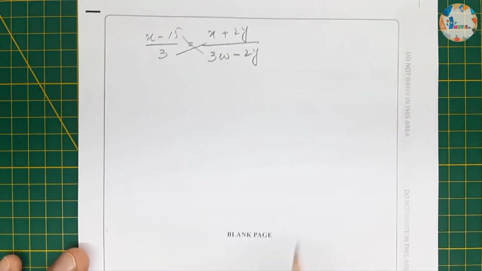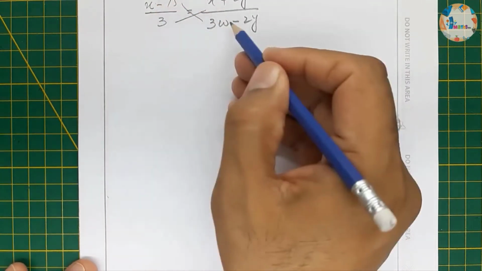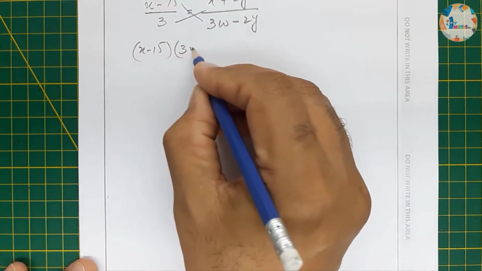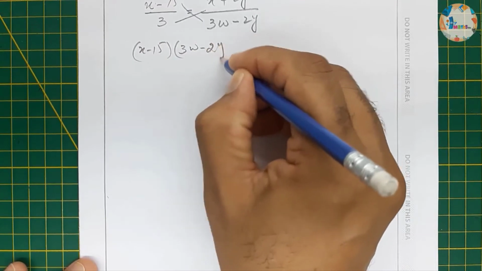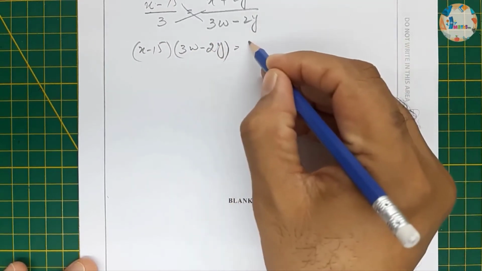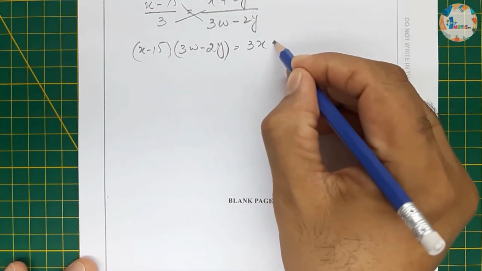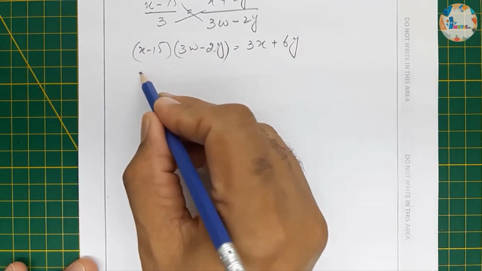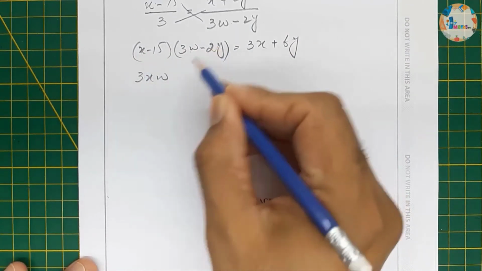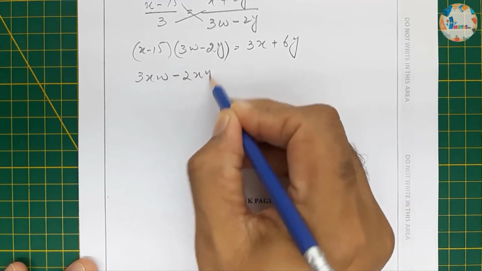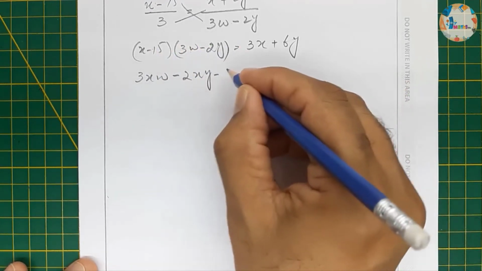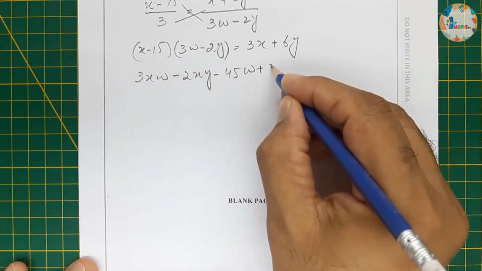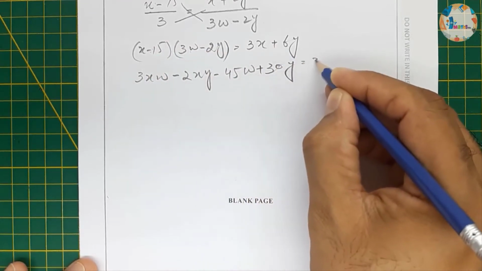After cross multiplication, we can write x minus 15 into 3w minus 2y, and this will be equal to 3x plus 6y. Now we can open this one also. This into this will be 3xw, and this into this will be minus 2xy, and this into this will be minus 45w, and this into this will be plus 30y is equal to 3x plus 6y.